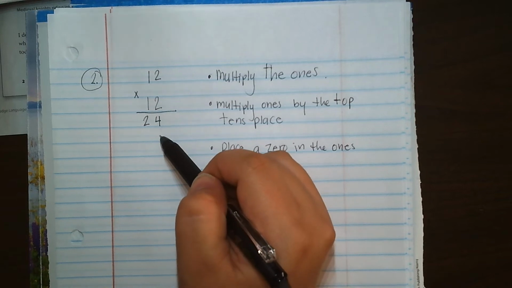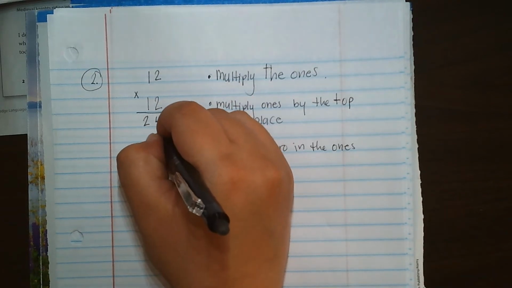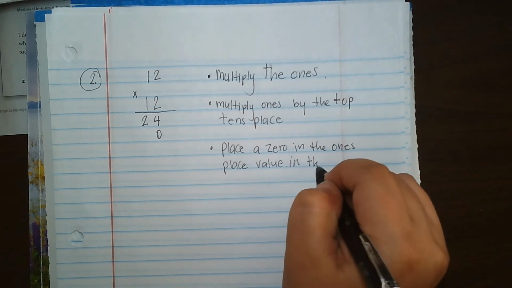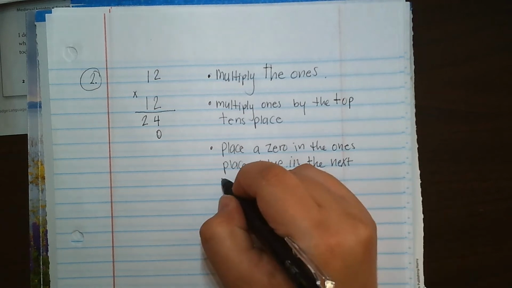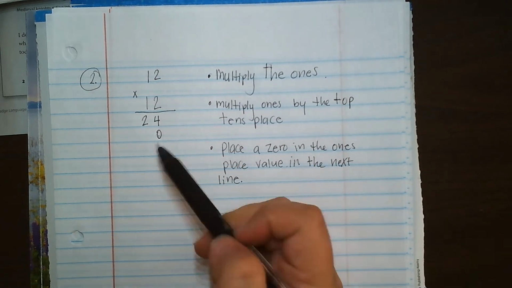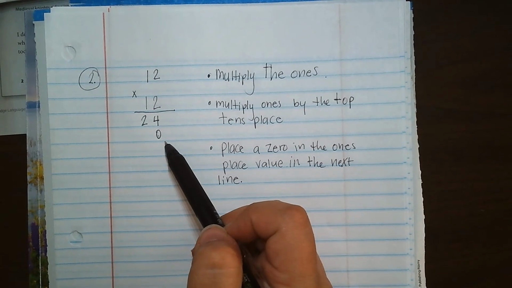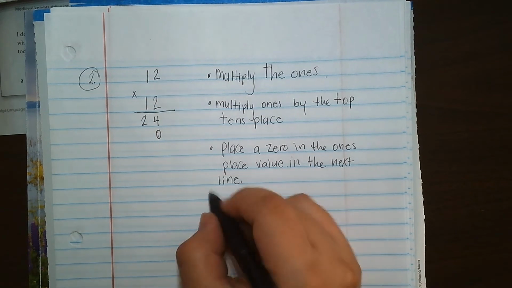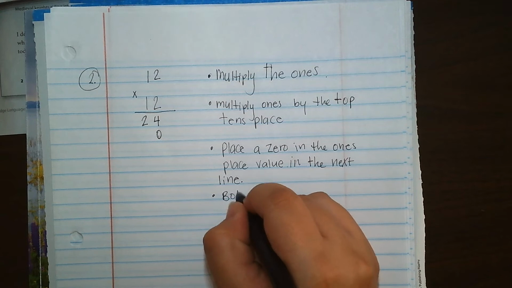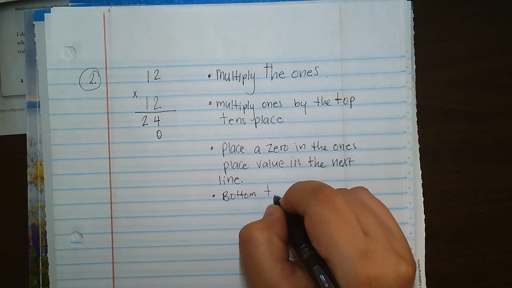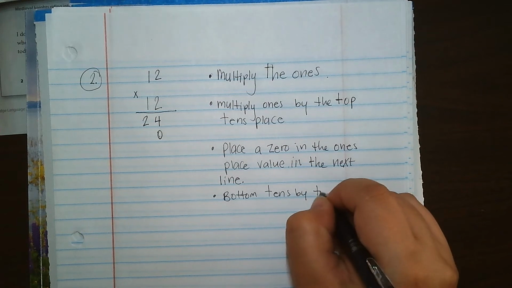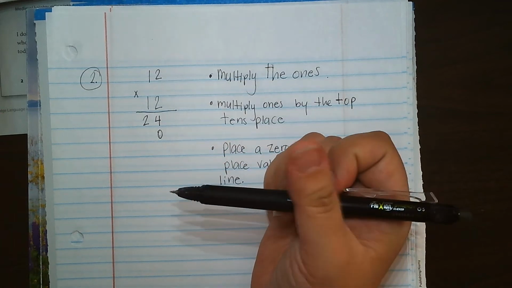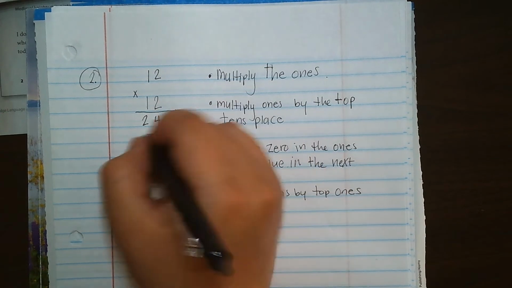So what we're going to do is we're going to place a 0 in the ones place value. Sorry, let me add beneath, so on the next line. This tells me that I'm no longer skipping to the ones. Why? Because now we're multiplying the tens by the ones and the tens by the tens. So next we're going to multiply bottom tens by top ones. So 1 times 2. Jasper, what's 1 times 2? 1 times 2 is 2. Yes, sir. Very good.